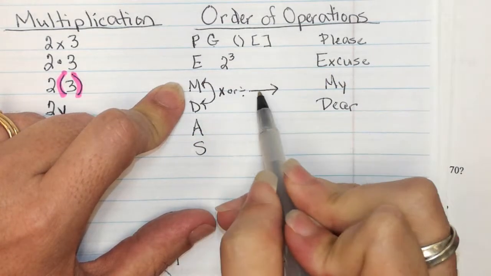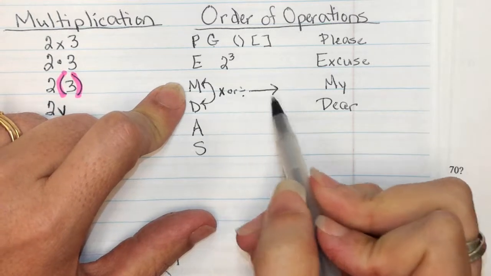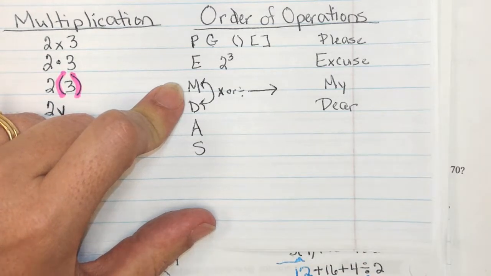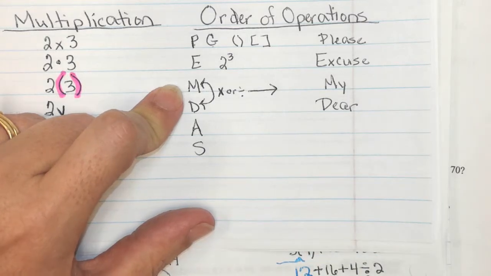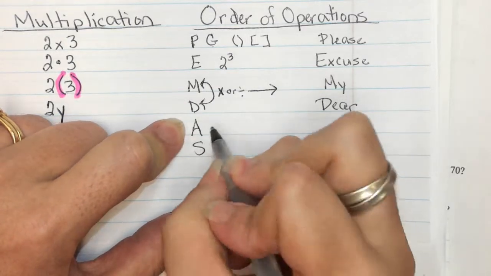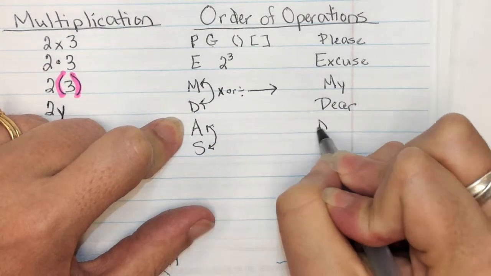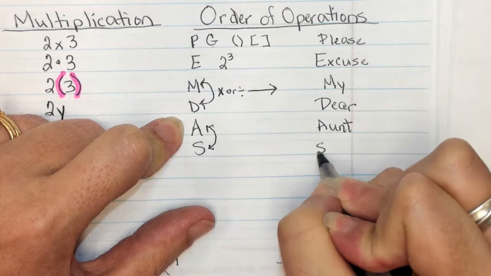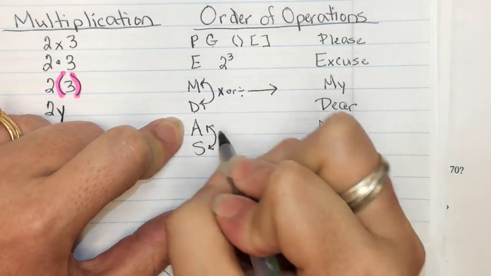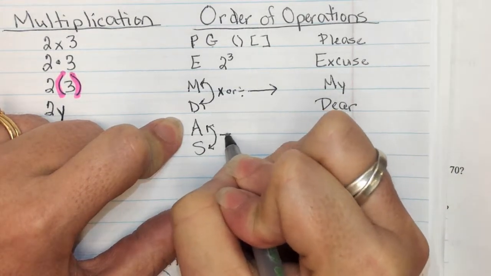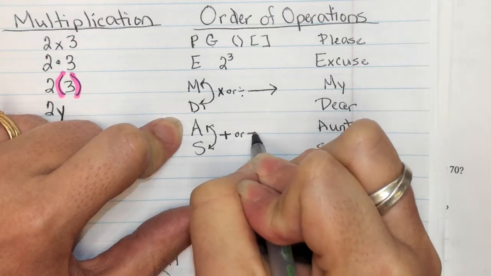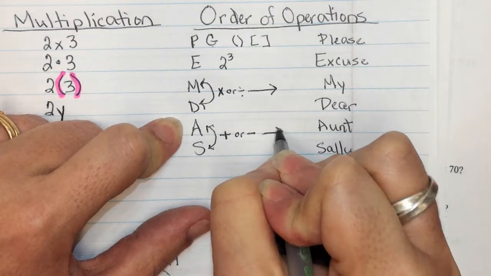You're going to see some of this, okay? But it's multiply or divide, whatever you touch first, going from left to right in the math problem. And then the last steps are add or subtract. Okay, this is the Aunt Sally part. Aunt Sally stands for add or subtract from left to right.